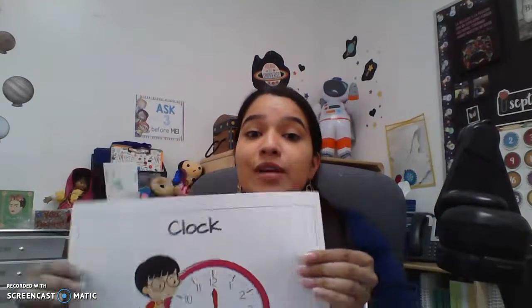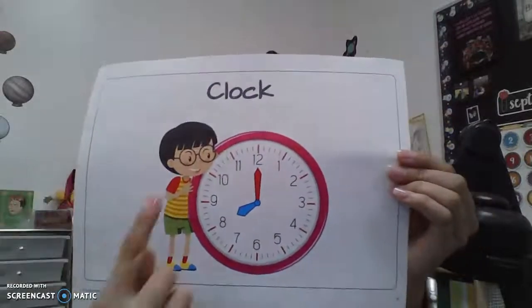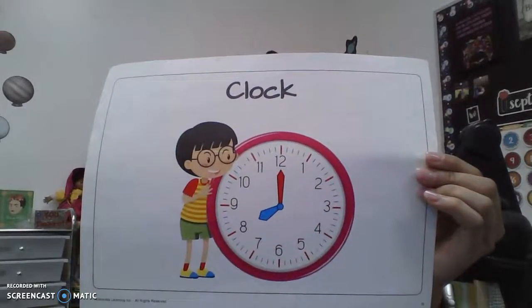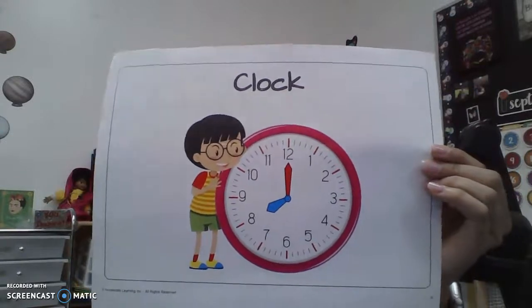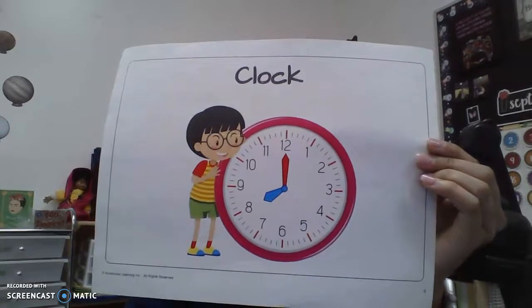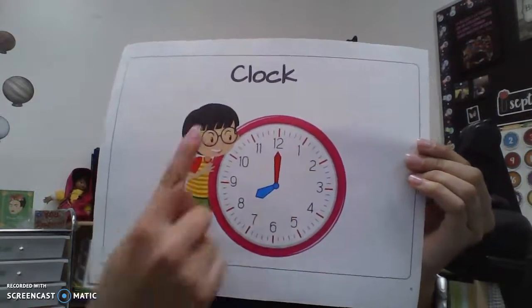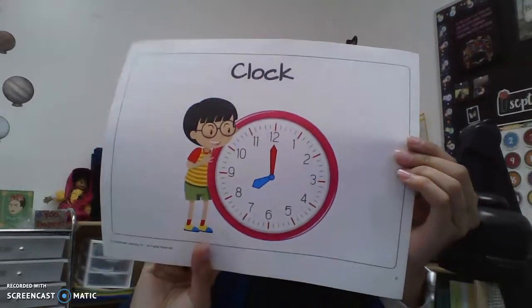So our first vocabulary word is clock. So these are what we look at every day. It is called a clock. Y'all should see one in your classrooms. If not, there's some around the school too, or in your house as well. But this is called a clock, what we're going to be looking at today.